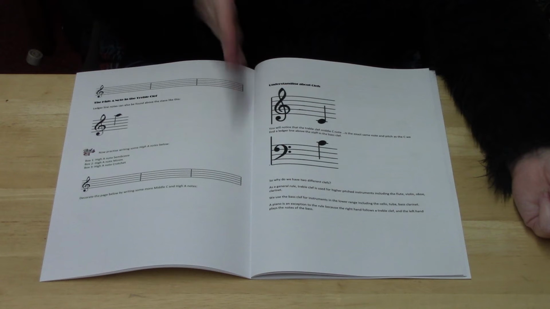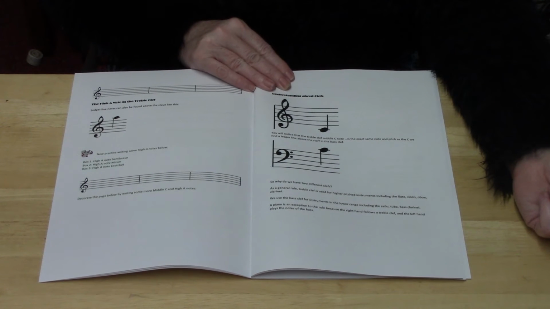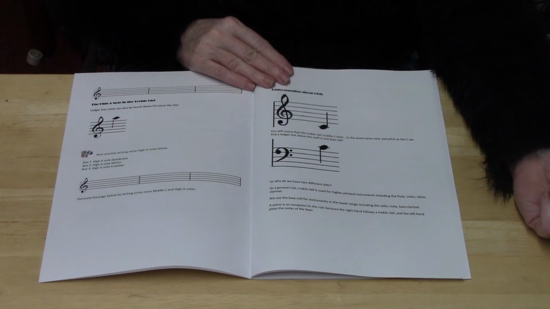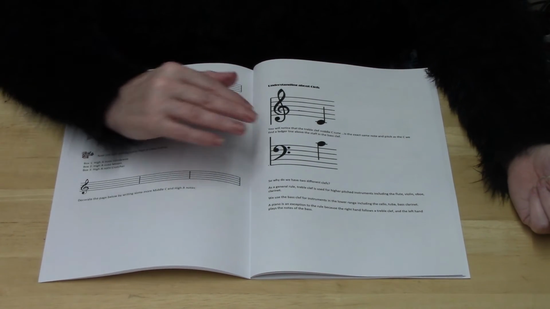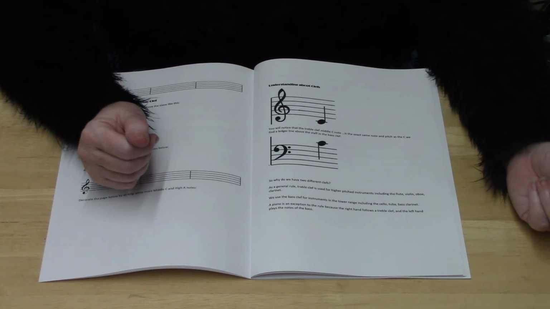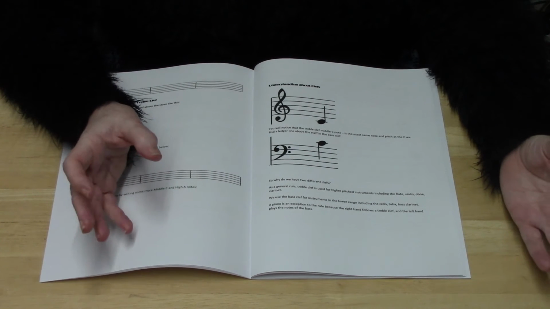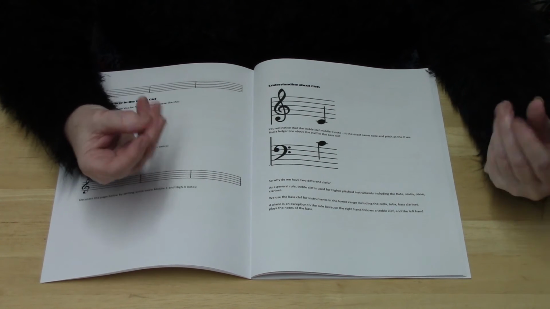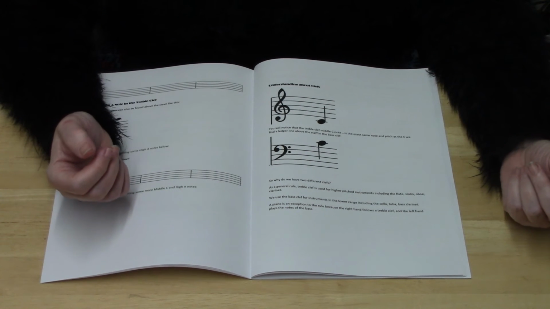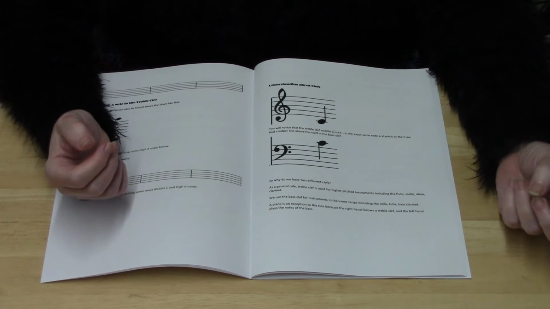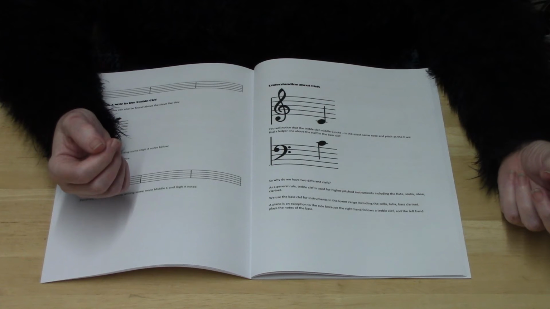The next page after that talks about understanding the clefs themselves. Now, for this particular grade, you just need to know about two clefs, which is the treble clef and the bass clef. There are other clefs in music, like the alto clef and the tenor clef, but at this particular level, you don't need to worry about those. They will come later in your theory course.